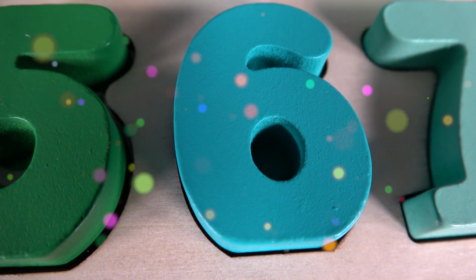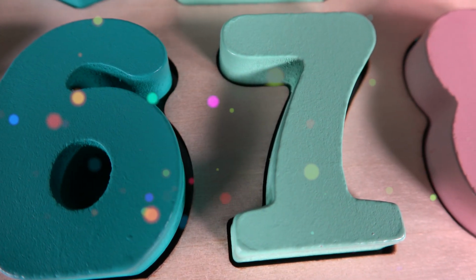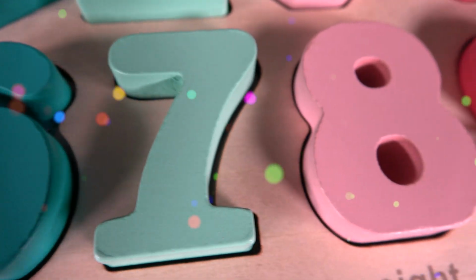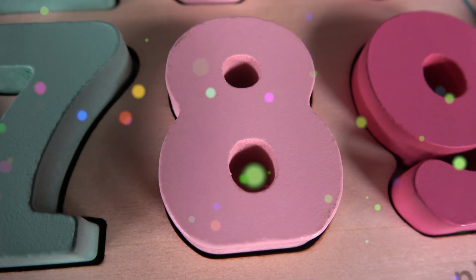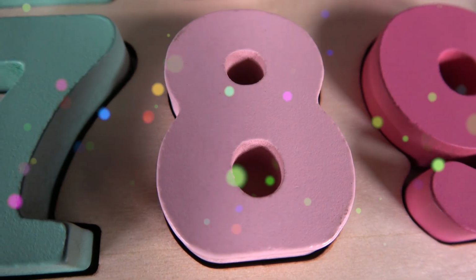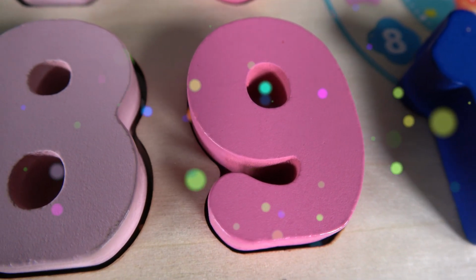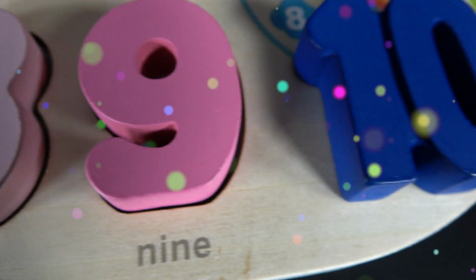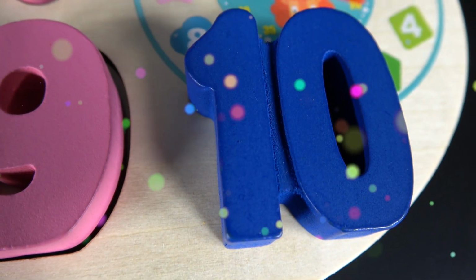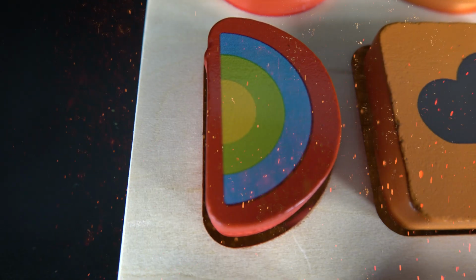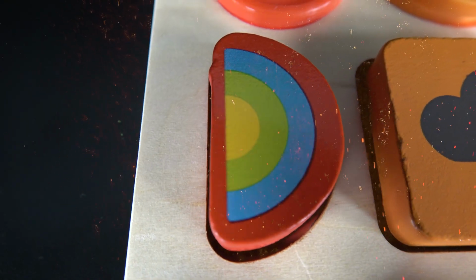It's the number 6. Do you remember what number is this? It's the number 7. Do you remember what number is this? It's the number 8. Do you remember what number is this? It's the number 9. And do you remember what number is this? It's the number 10. Do you remember what shape is this?